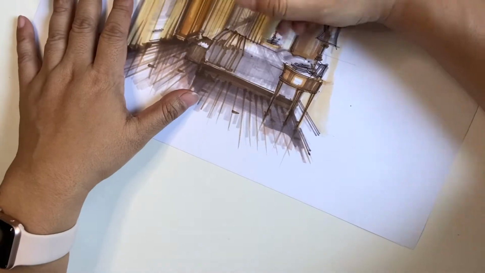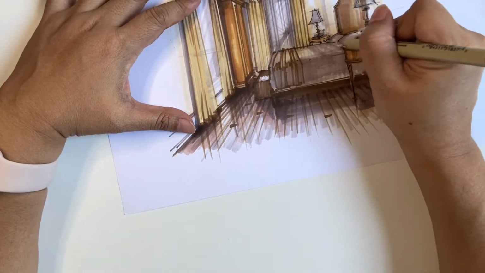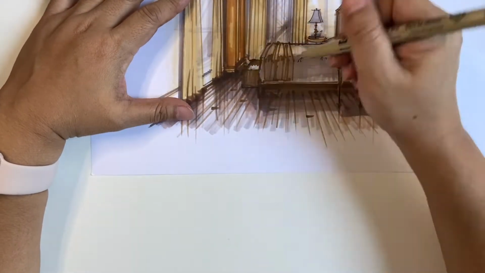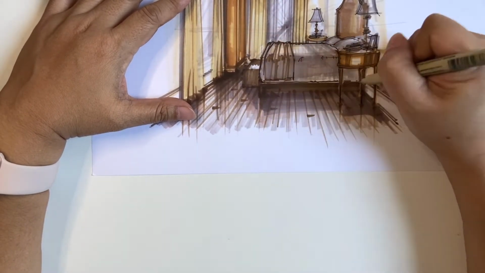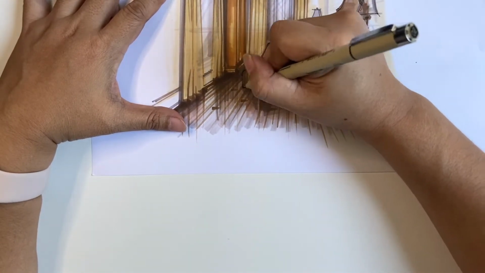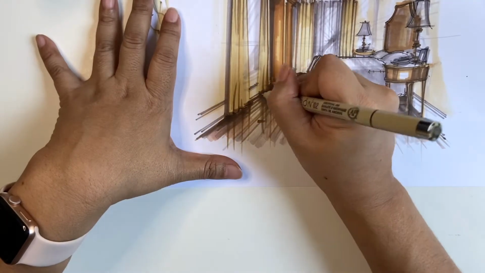I don't do all of the elements, but I do the ones that I want to stand out a little bit more. Because sometimes I had too much gray and it was overlapping. So I wanted to make sure that the edges were defined a little bit more. So you can make your decisions on where you want to have the stronger definition.